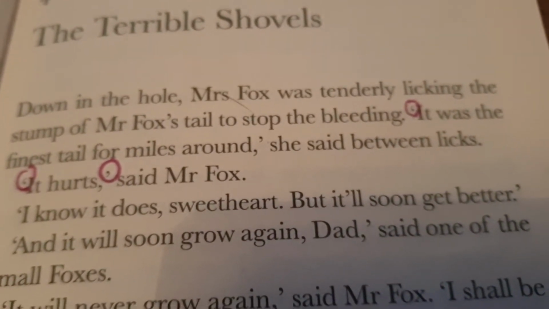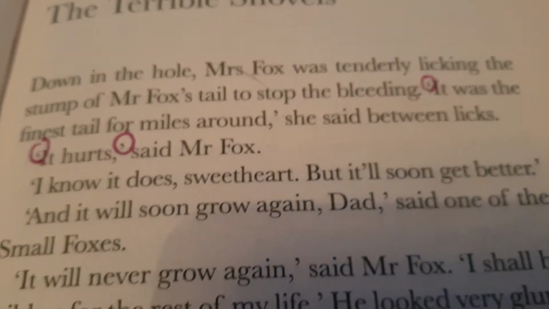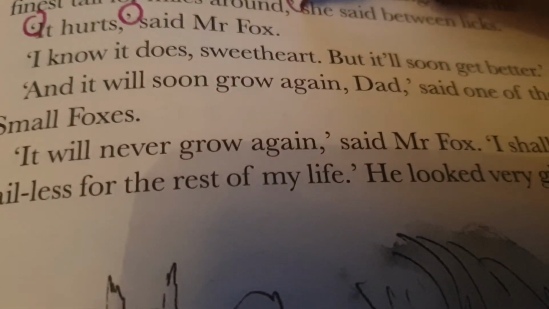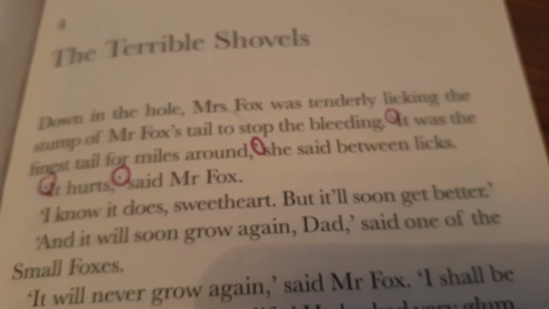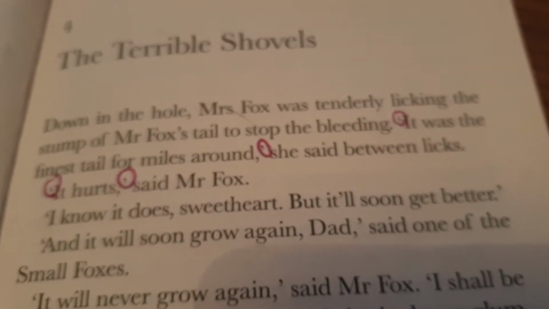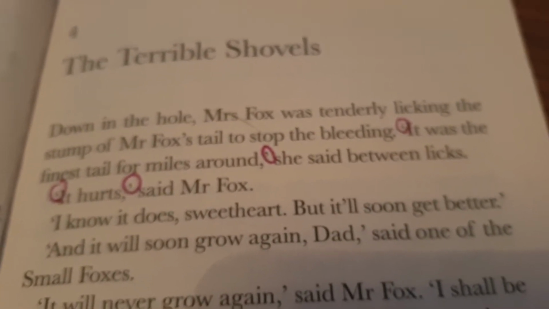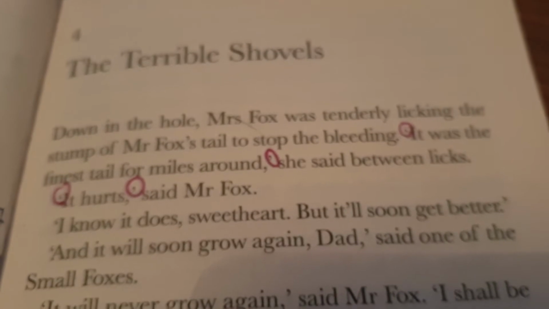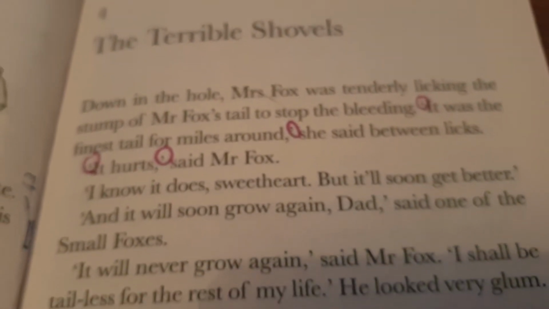It was the finest tale for miles around. And then we have the second speech mark, which tells us that the dialogue has stopped. She said between licks. Okay, so the words spoken are, it was the finest tale for miles around. She said between licks. So that's Mrs. Fox.